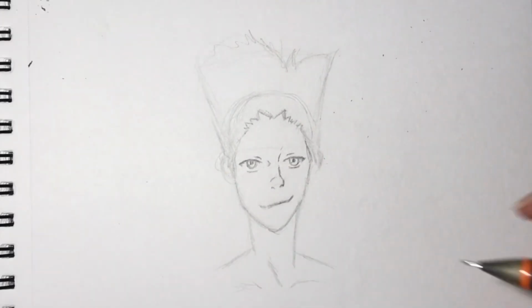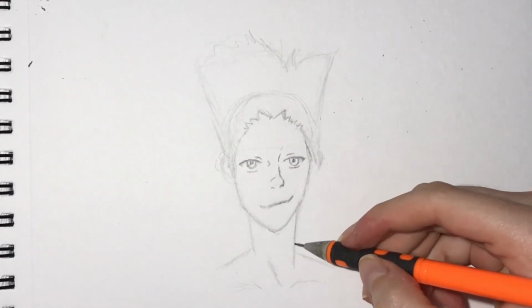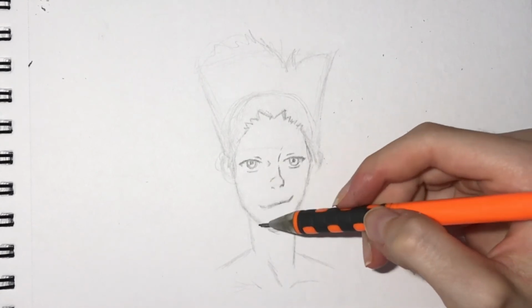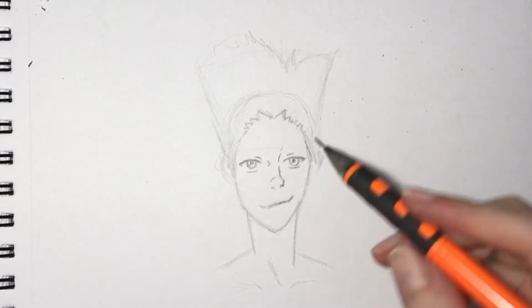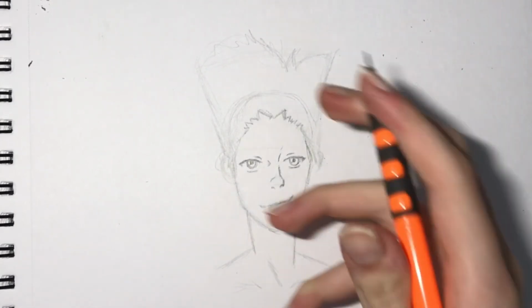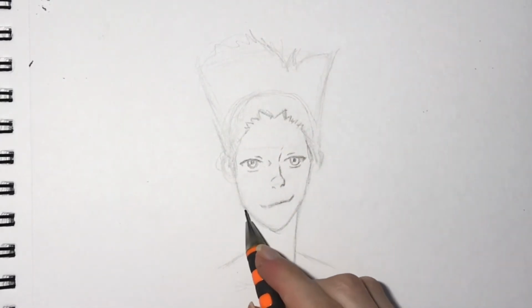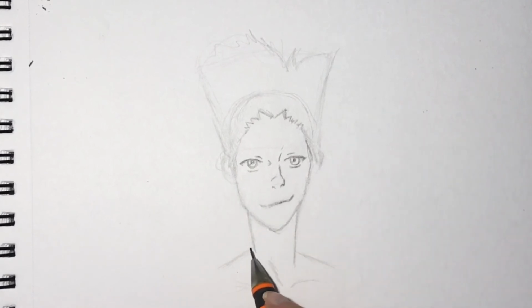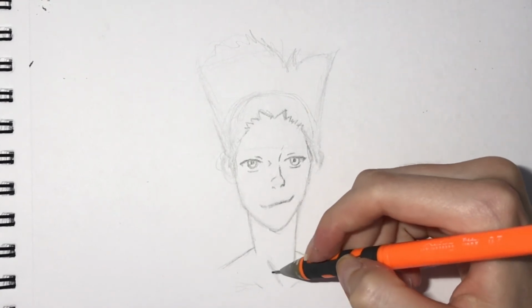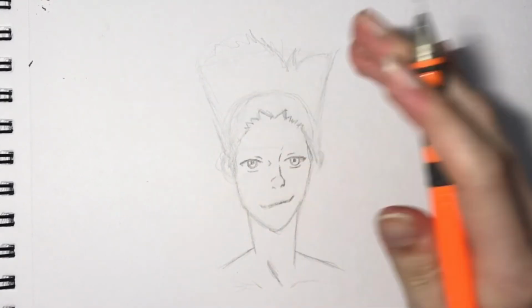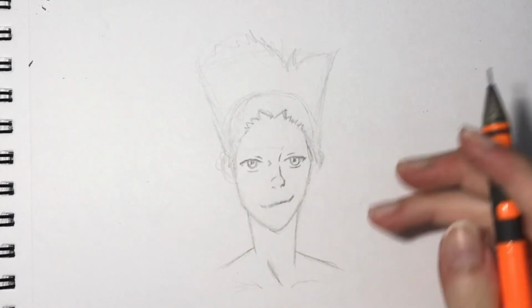And I'm just gonna go ahead and define the neck right here, since this isn't really too hard. We just have two lines that are very close to the size of these two lines. And then we're just gonna bring this line behind it. We're also gonna bring this line behind it. I'm just gonna put this line as well, since it resembles one of the muscles in his neck.